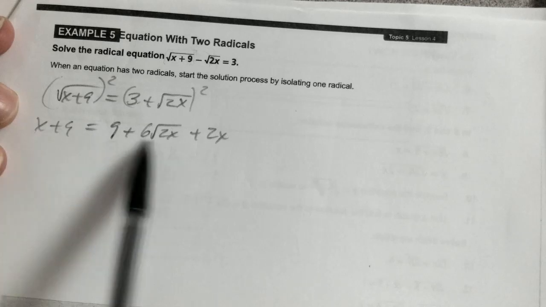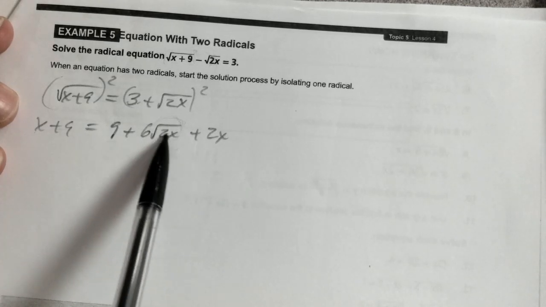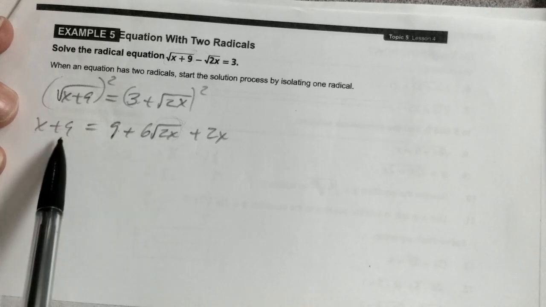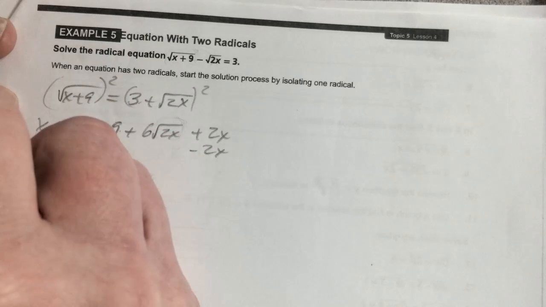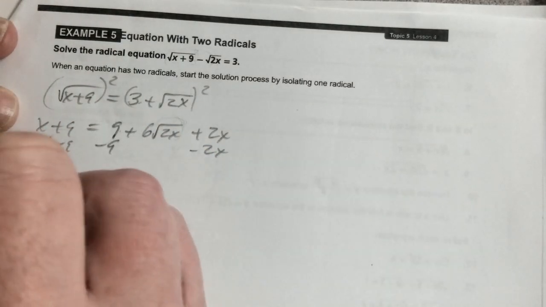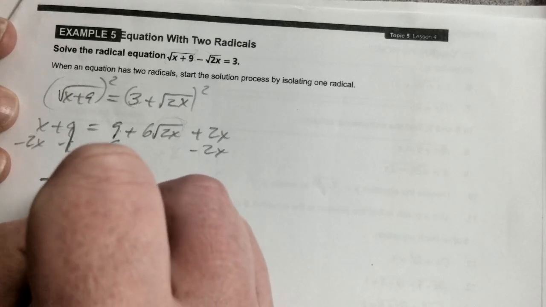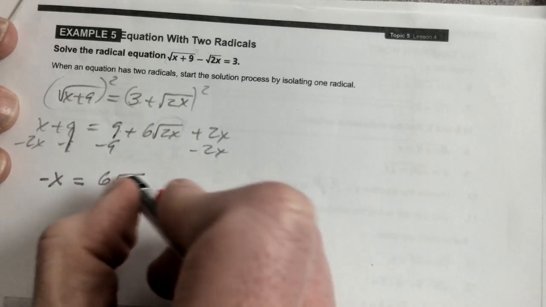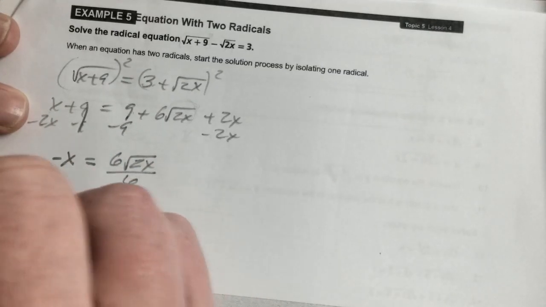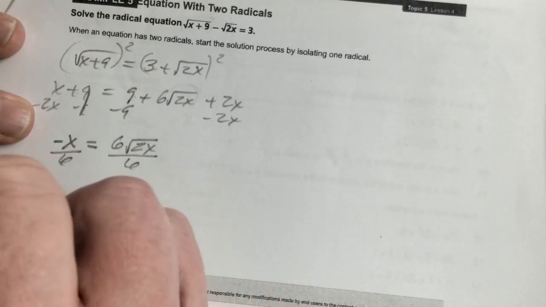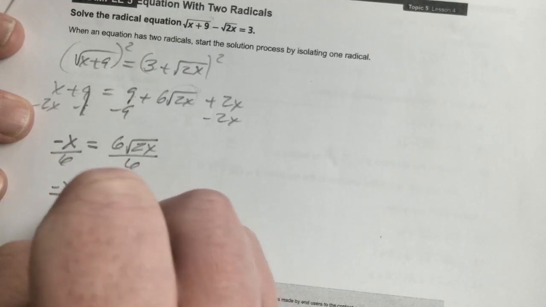Now with this equation, we want to isolate the radical again. So I have to isolate this radical right here. So we're going to subtract the 9, and I'm going to subtract 2x. That leaves me with negative x equals 6 times the square root of 2x. Now we divide by 6. So that's negative x over 6 equals the square root of 2x.